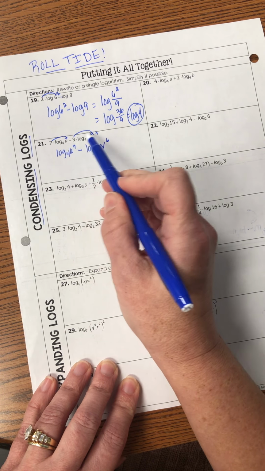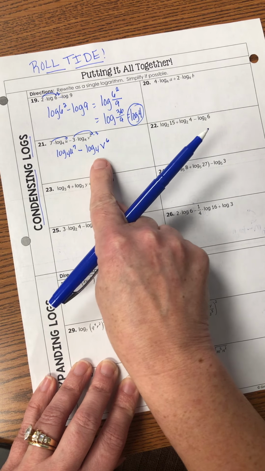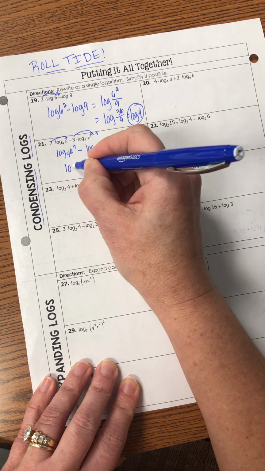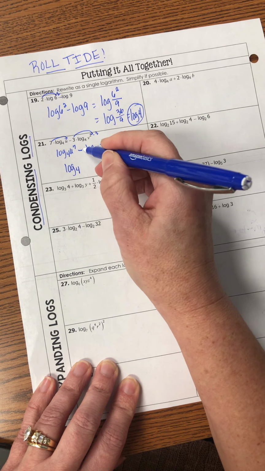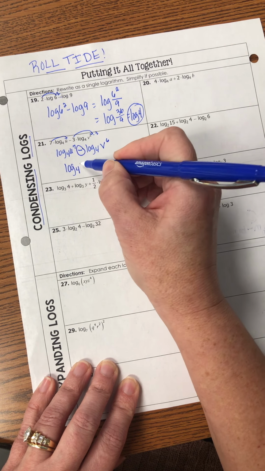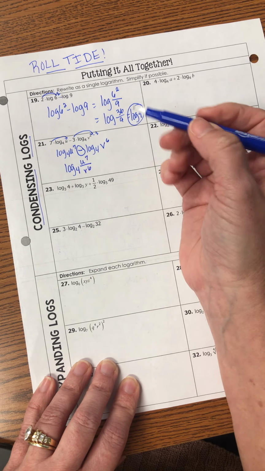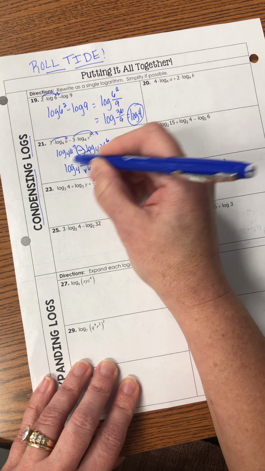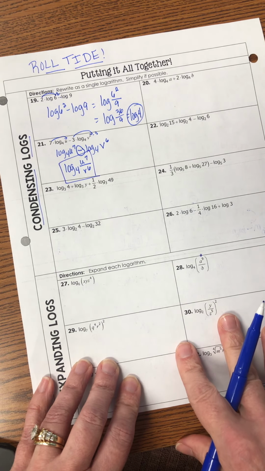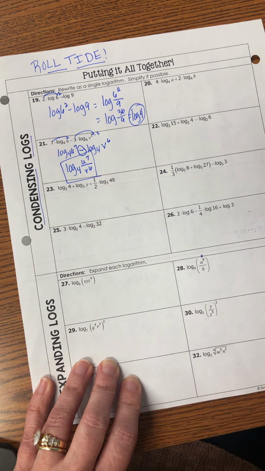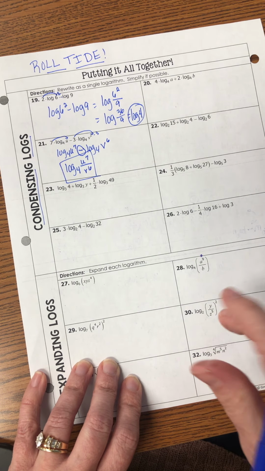So now that I've taken care of the exponent problem, go ahead and pull out the log base 4. And since I have subtraction, I'm going to take u to the 7th and I'm going to put it over v to the 6th. Now looking at this, since it's u and v, there's nothing that I can do to simplify that. So this is going to be my condensed solution.